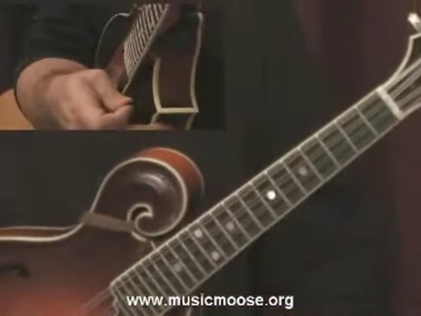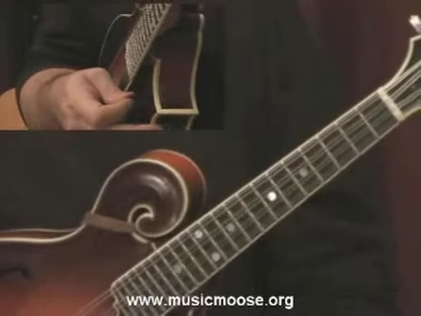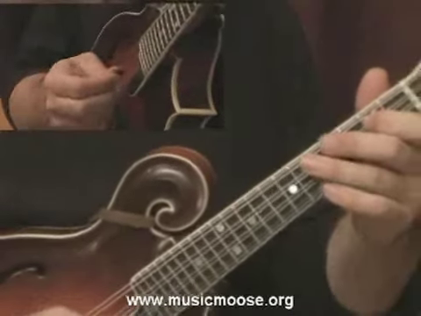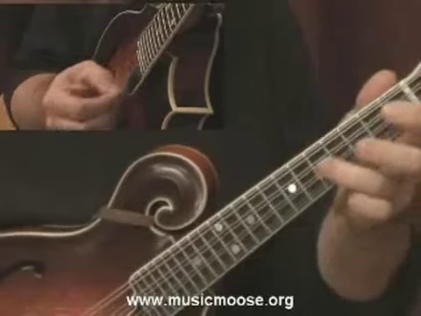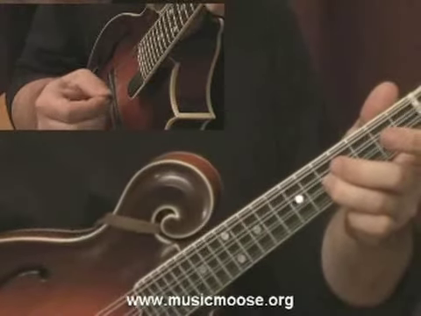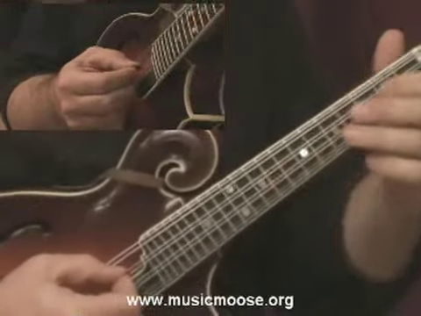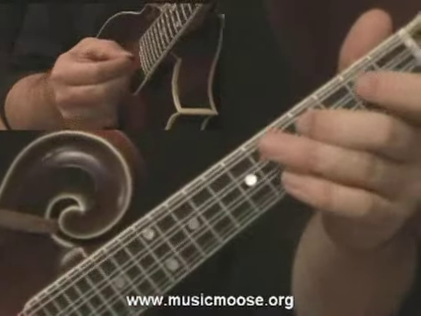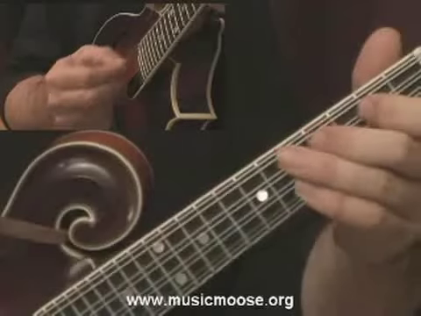So now let's take some fiddle tags, like Red Haired Boy, for instance. Now that structure right there, I'll slow it down. Forgot it almost.